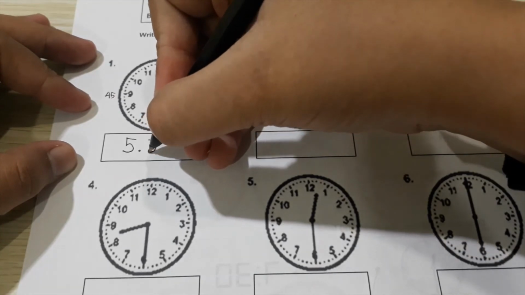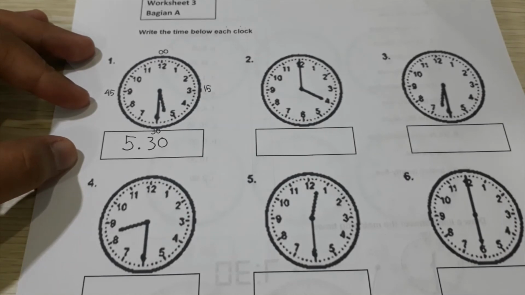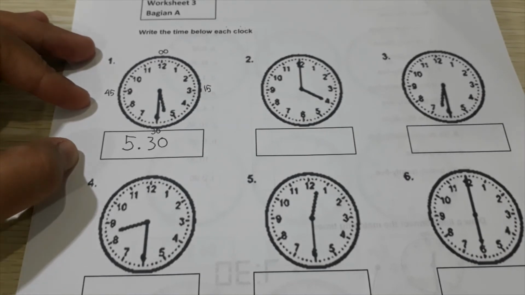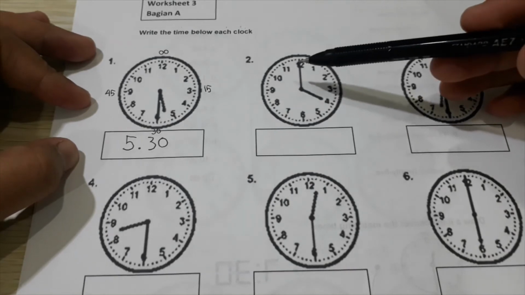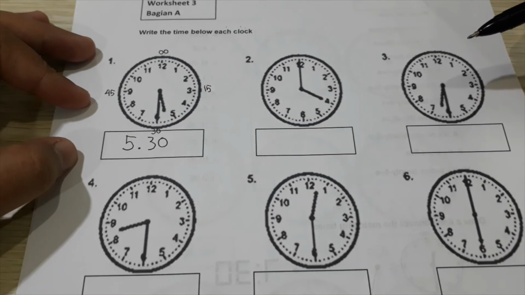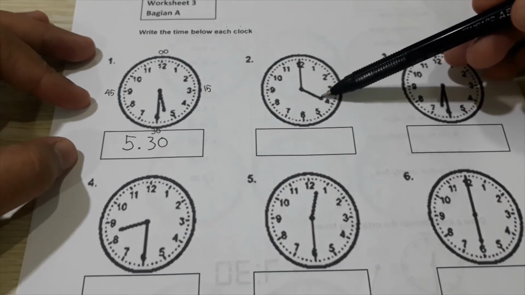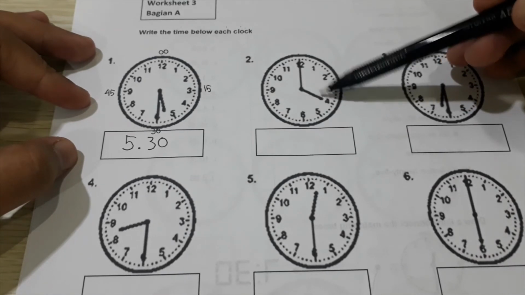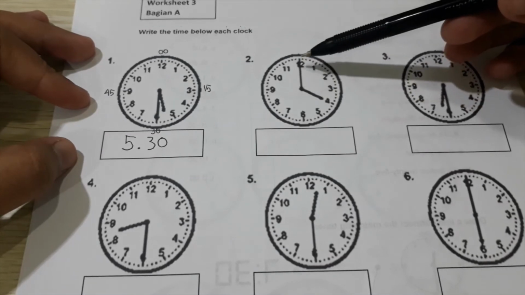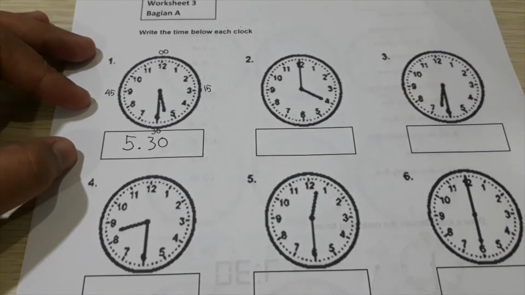It is 5:30. Now let's do the other numbers. Do the rest of it by yourself. Remember to look at the short arrow first, and then look at the long arrow, which number it goes to. Good.